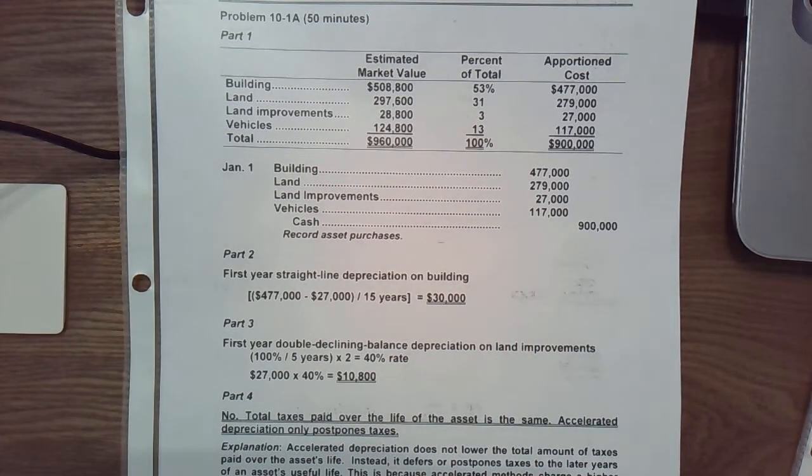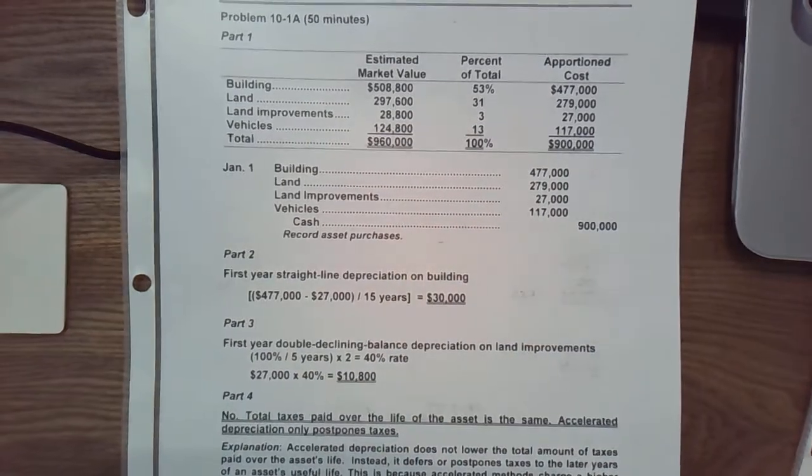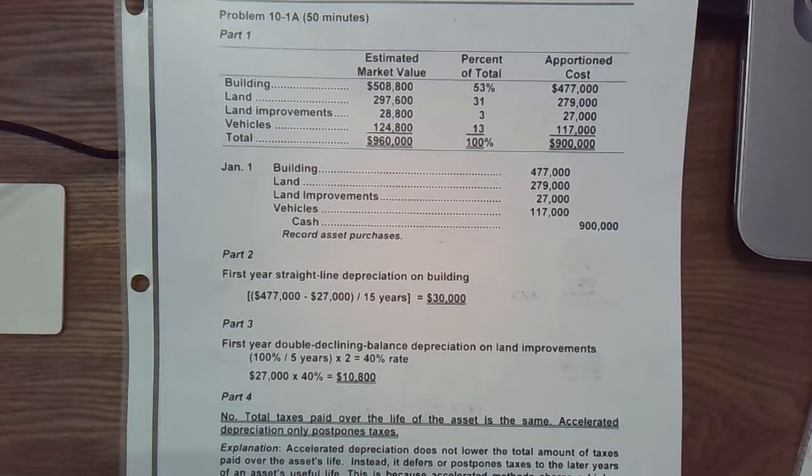Now, again, when you go to calculate out the apportioned cost, you're not using the total of the appraisal. You're using how much you paid for that asset. So you're going to take 900,000 times 0.53, and that's going to give you 477,000. So that gives you how much out of that bundle the building was. So 53% of the cost of the bundle purchase is the building, 477,000.